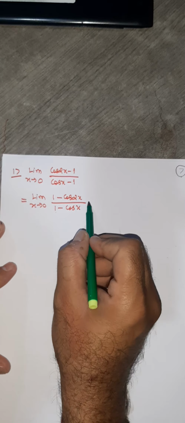Have you realized what the denominator is now? A minus b, a plus b, which is a square minus b square. So you have 1 minus cos square, which is sine square. Fine. Agreed? 1 minus cos, 1 plus cos. So what we'll get here? 1 minus cos square. What is 1 minus cos square?